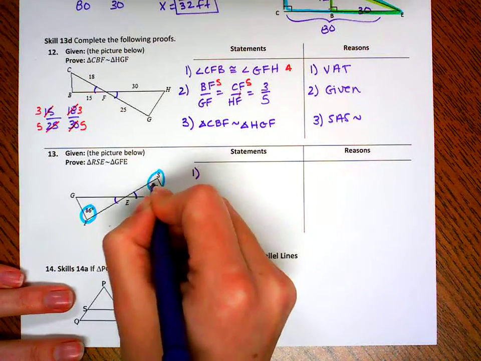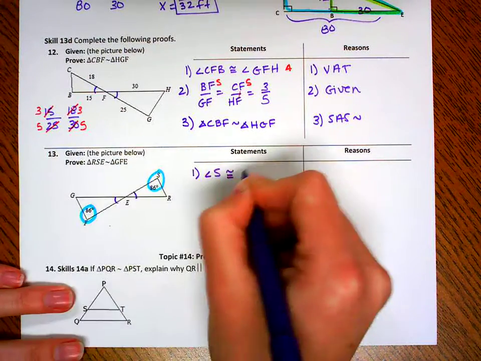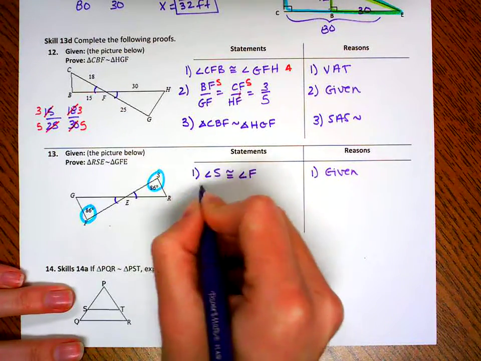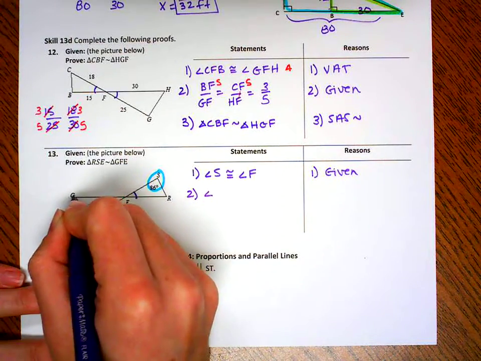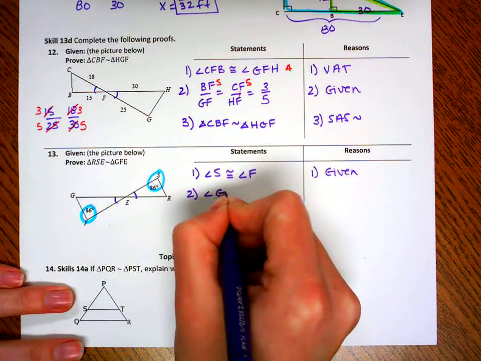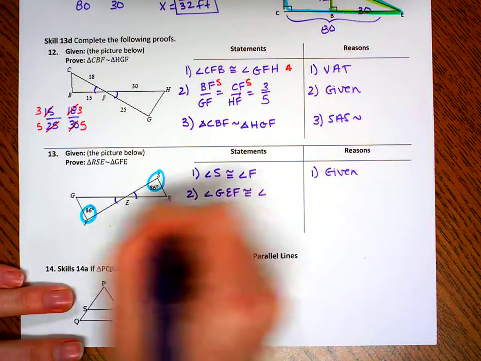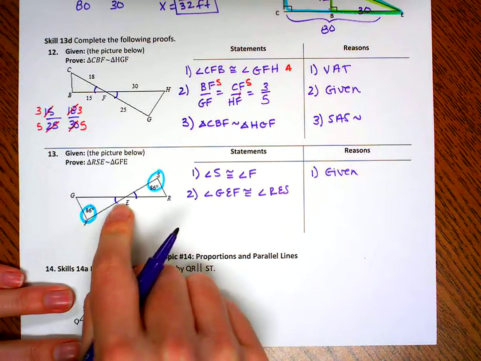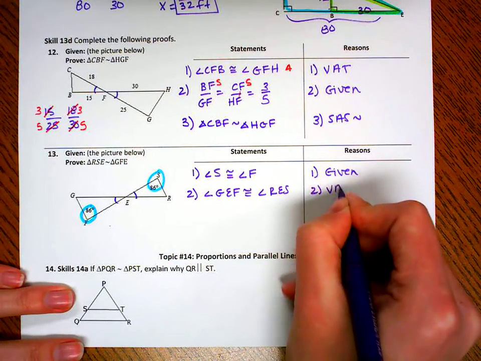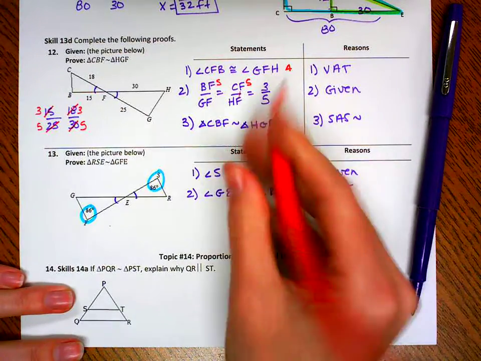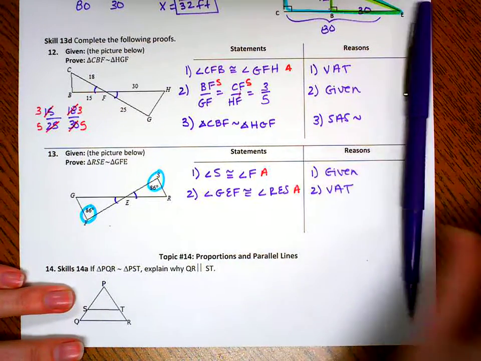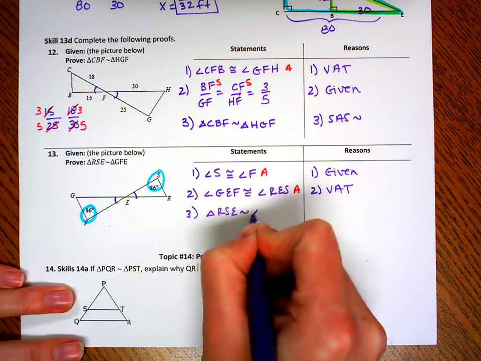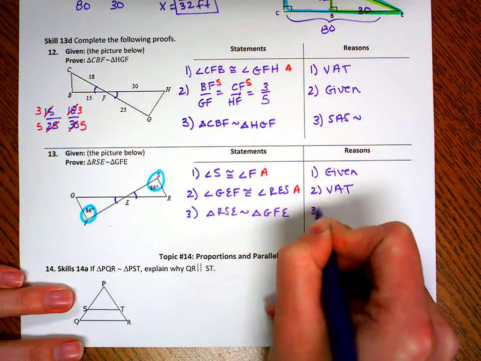So my first step would be saying angle S is congruent to angle F. How did I know that? That was given to me. We were told that they were both 86 degrees. Now I'm going to say the measure of angle GEF is congruent to angle RES. Those are vertical angles. We know that they're going to be the same because of the vertical angles theorem. Well, take a look. I have a pair of angles that are congruent, another pair of angles that are congruent. So now I can say that my 2 triangles are similar because of AA similarity.